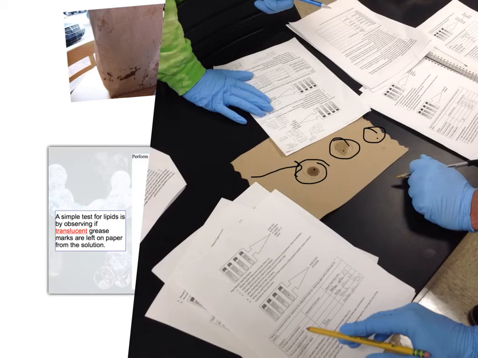Or you can just do this test first, and by the time you've finished with all your other tests, this test should be dry. And then you're going to hold it up to the light and see if you can see your hand or an object through it. If you can, that means it's translucent, so that would be positive. And if you can't, that probably means it's something like water, which would be negative. And that's going to be your last test.